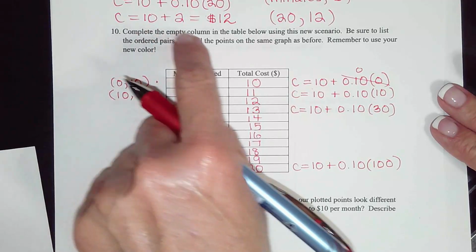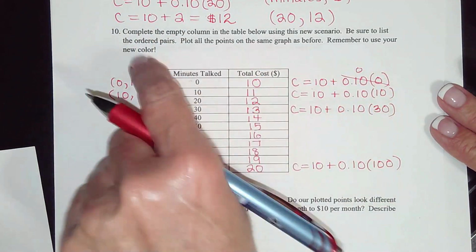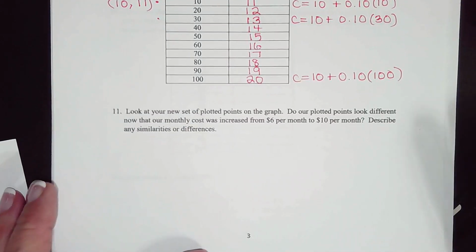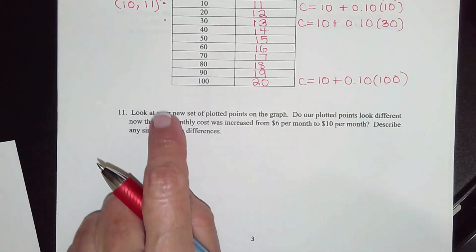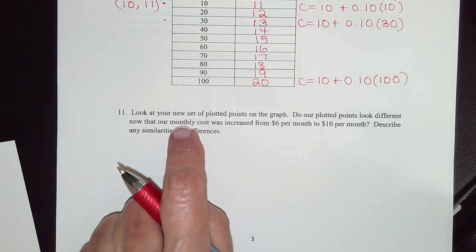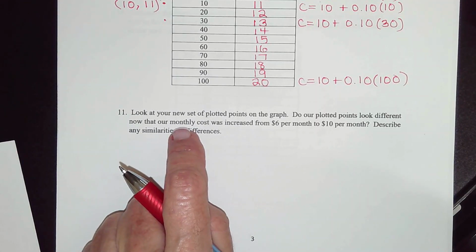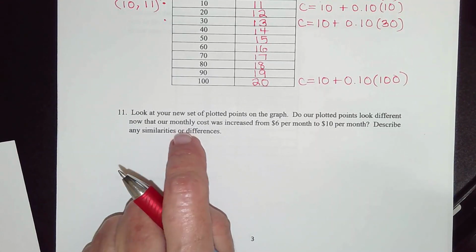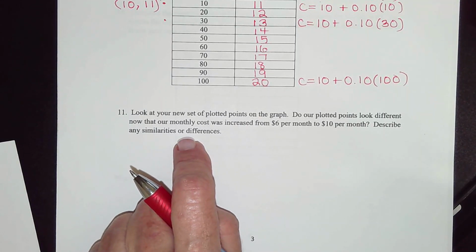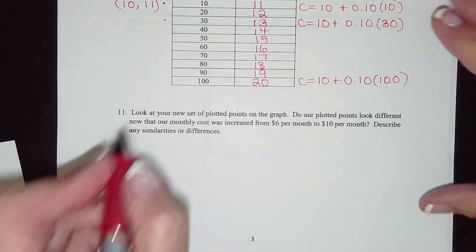Okay, so plot the points in the graph. Remember, okay, we did that. So now we're on the last question. Look at your new set of plotted points. Do your plotted points look different now that our monthly cost has increased from 6 to 10? Describe any similarities and differences.